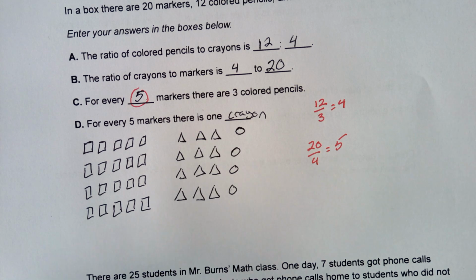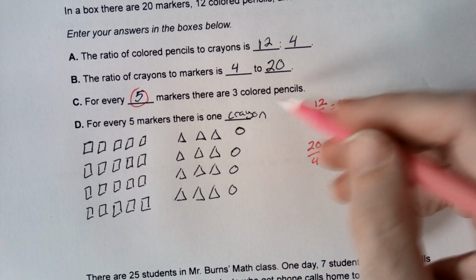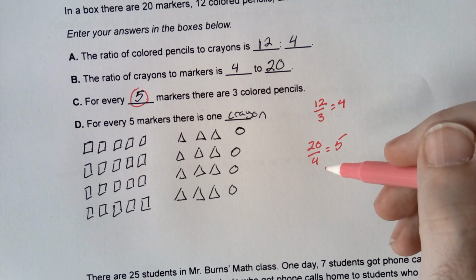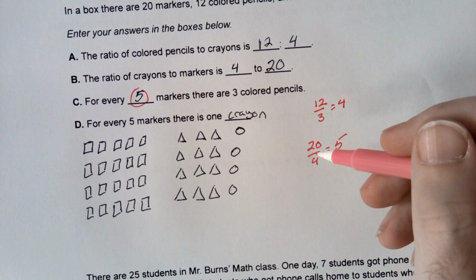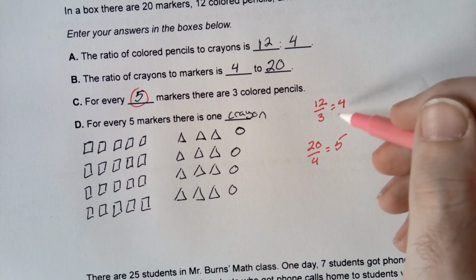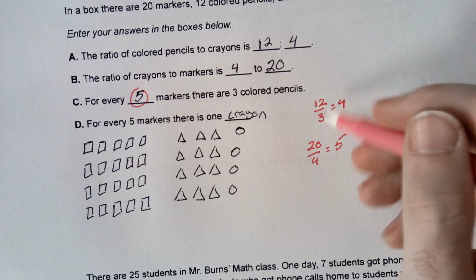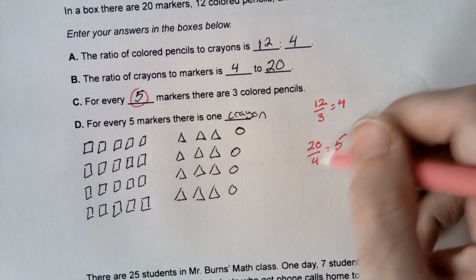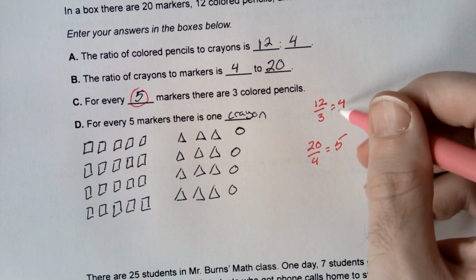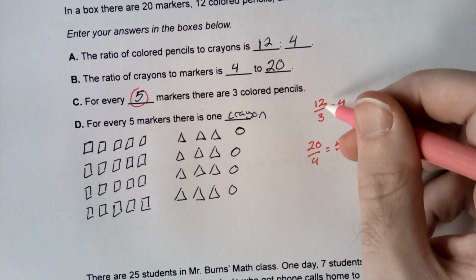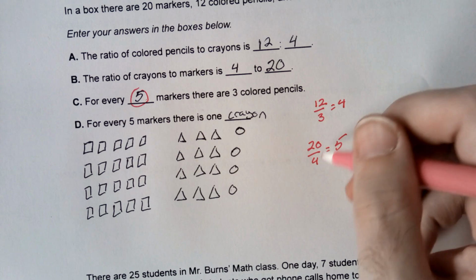I don't care which method you choose, as long as you're getting it right, whichever is easier for you. The reason the 4 is important here is because 3 times 4 is 12 and 4 times 5 is 20. So we're multiplying by 4 in both cases. We just found the 4 so that we could multiply by it.